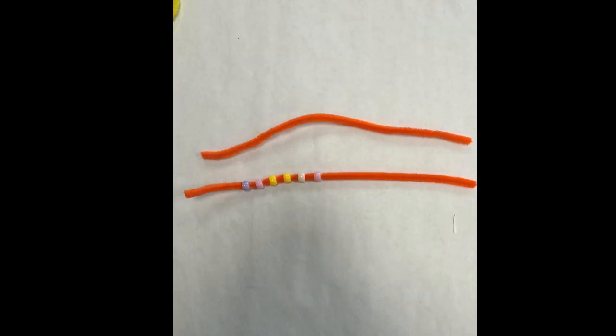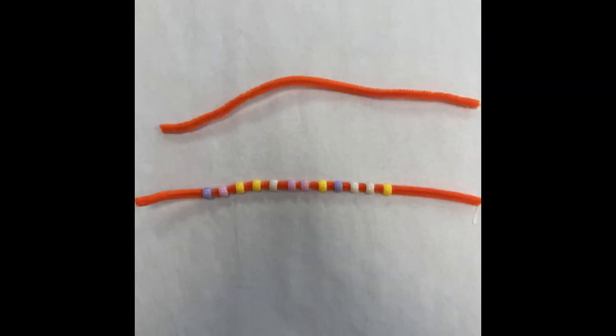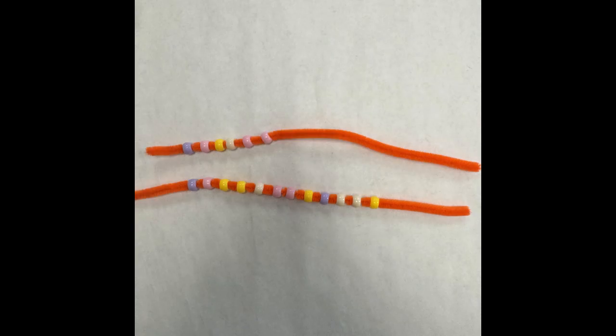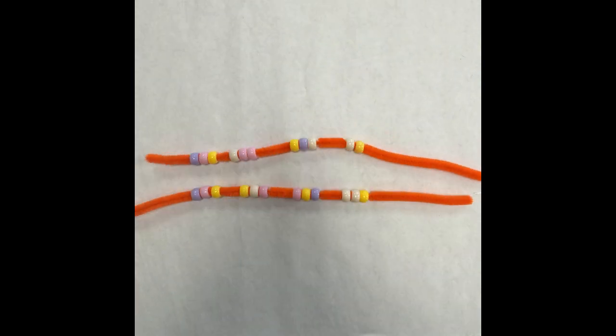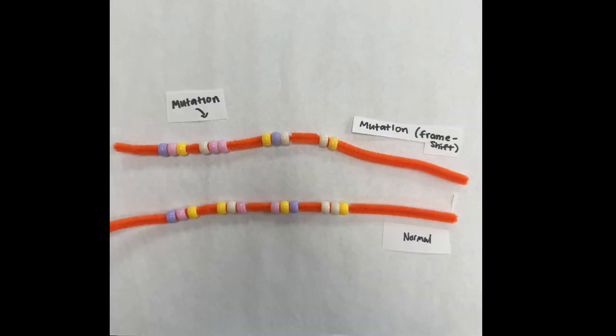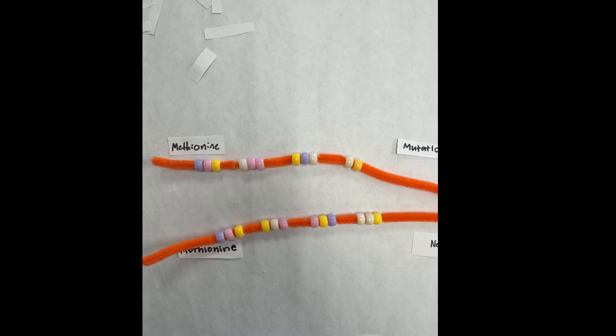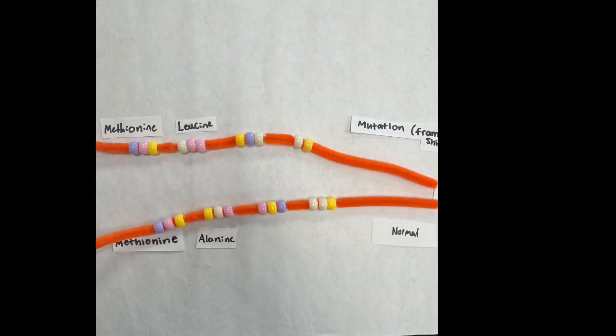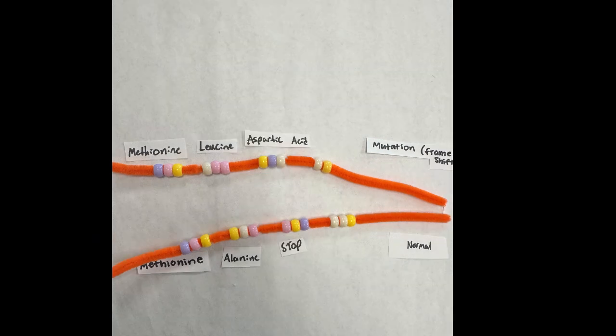A frameshift mutation occurs when a nucleotide is added or deleted from the sequence, shifting the reading frame of the genetic code. This alters every codon that follows, often resulting in a completely non-functional protein. For example, deleting a single nucleotide in a gene that codes for a protein can drastically change the amino acid sequence.